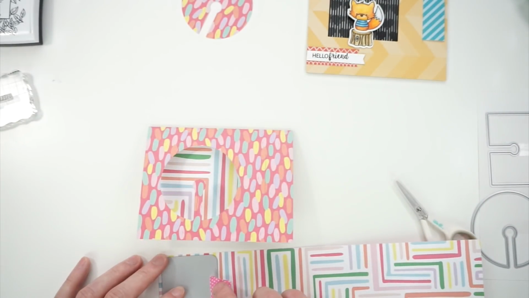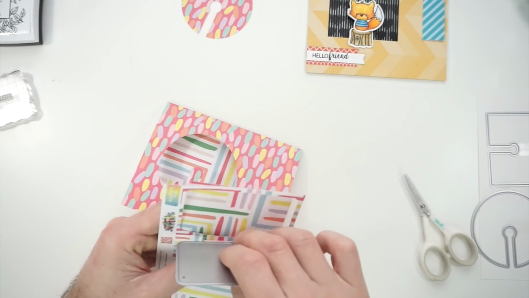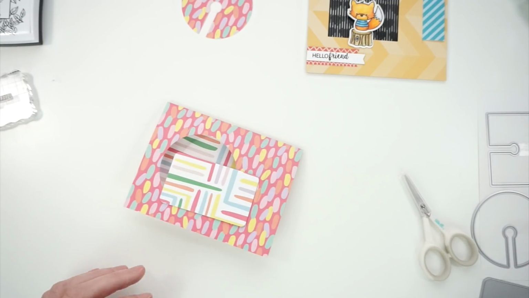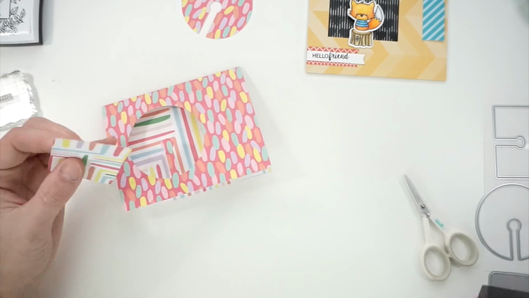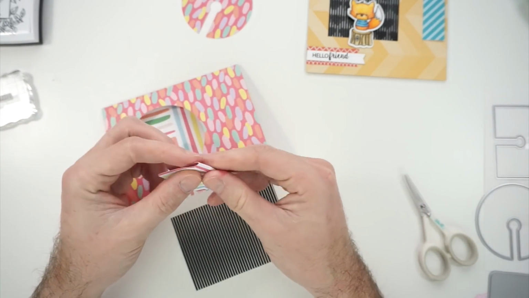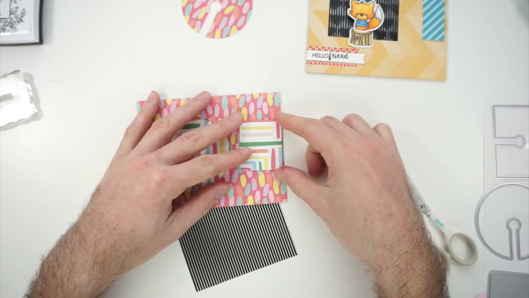And we're just going to die cut the tab. And those are really your three main components of the card. You have your tab, your A2 card with the window, and of course the piece of animation grid that you're going to use. And so now I'm going to show you some of the background stamps one by one.